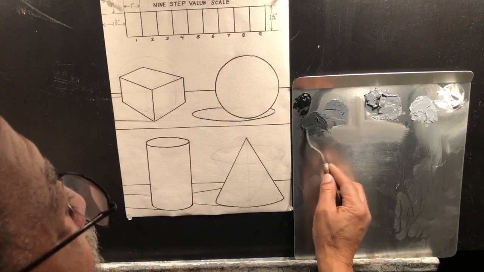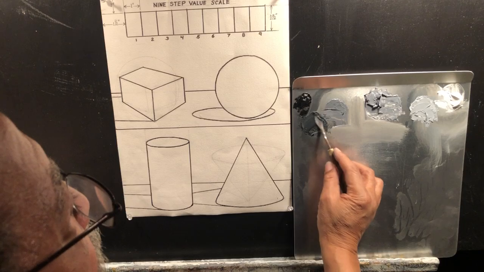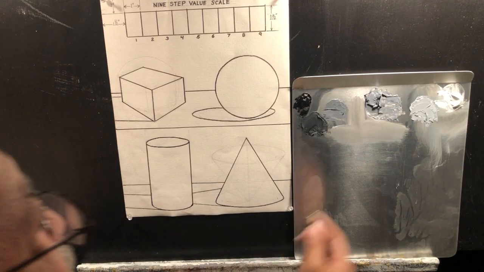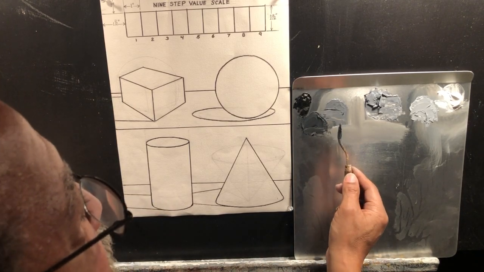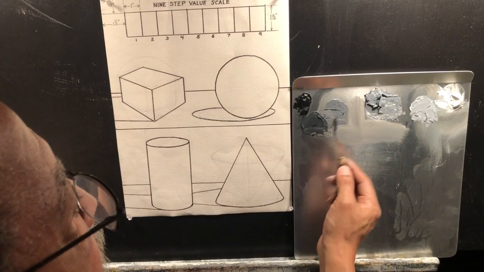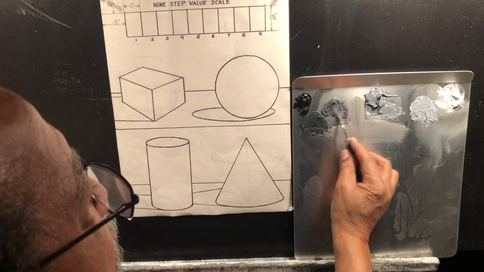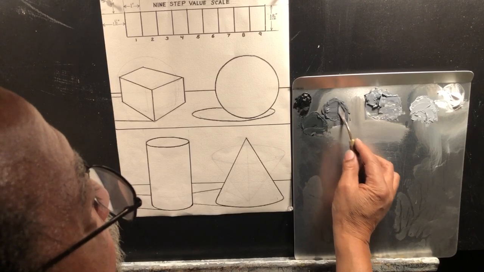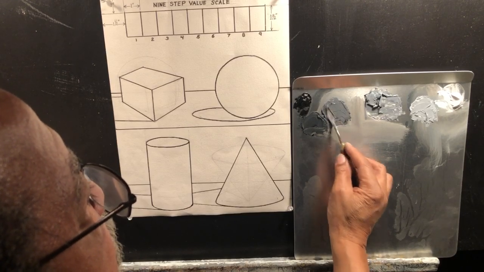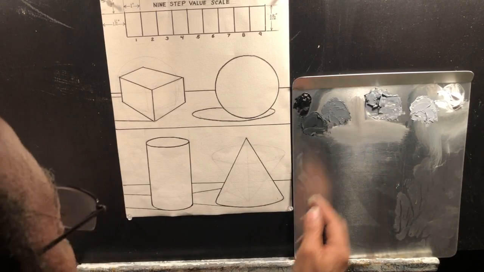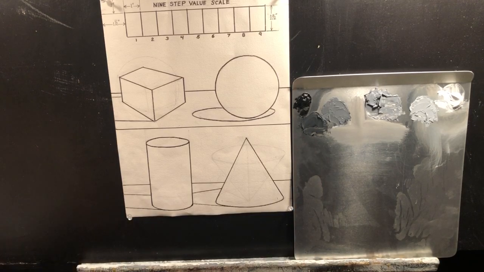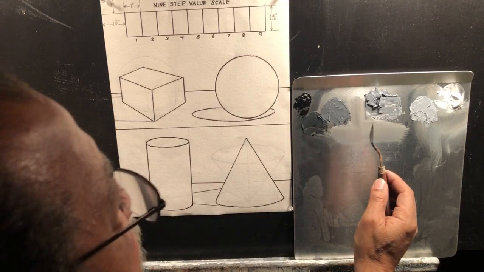Okay. Got that value. And maybe I might want to darken this up a little bit, so I'll take some of that and just add it right in here. No harm done. Values are very subjective. Now that we've got that value, clean my palette knife off.